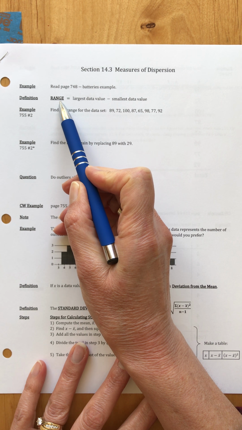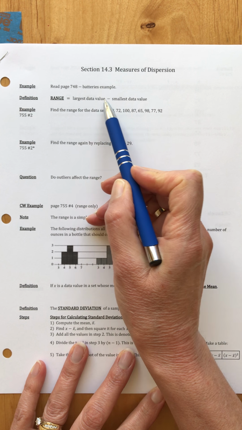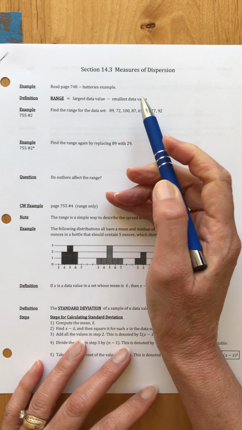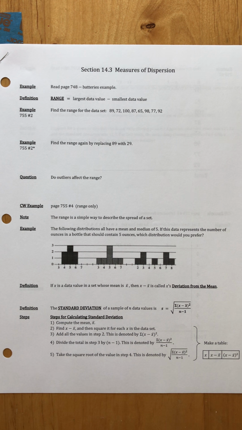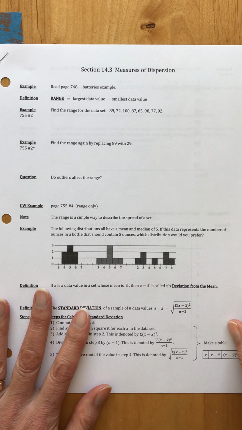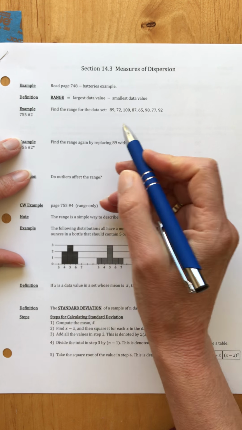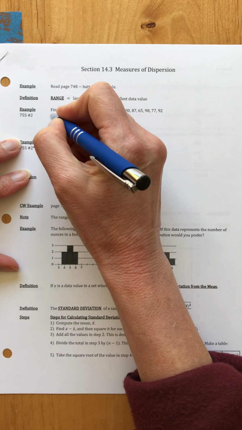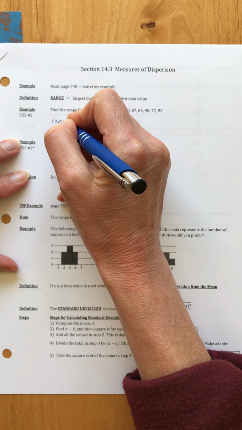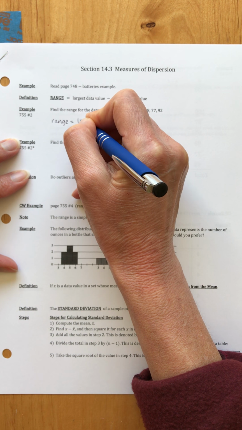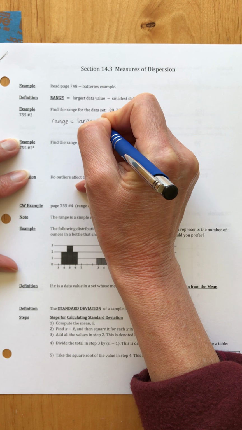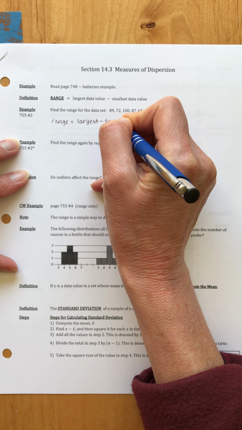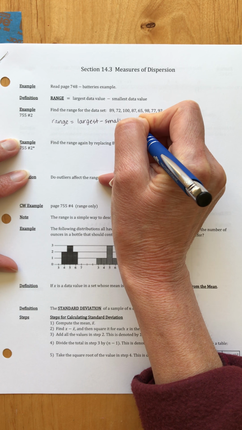So what is the range? It takes the largest data value minus the smallest data value, and it gives you a feel for how spread out the data is. So let's do an example of this. Here are our data values, and we want to find the range. So the range equals largest minus smallest. That's a good way to abbreviate it.